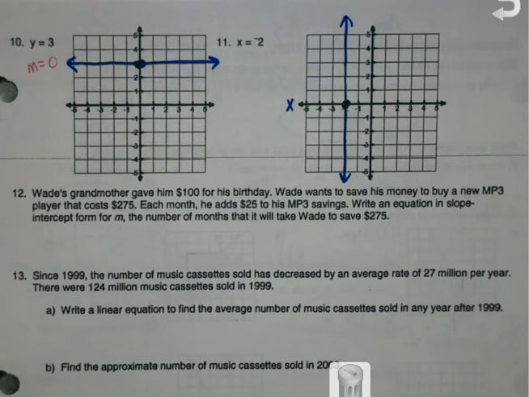And then the last thing we got on here, one story problem. I will let you off the hook on 13 and 14 here. Wade's grandmother gave him $100 for his birthday. What are those? This? No, the red dots. The red dots? The red dots are just the area that I can be doing my videoing in.